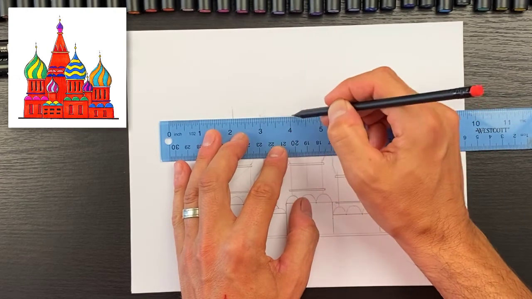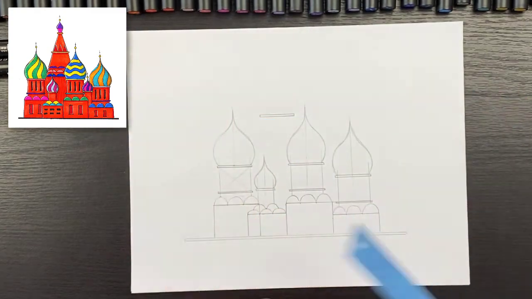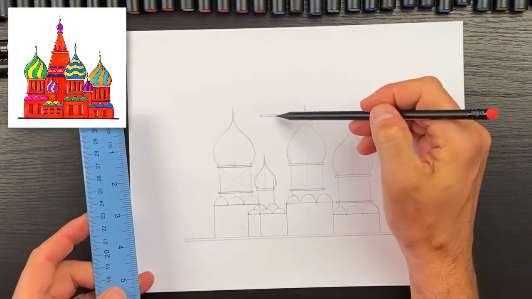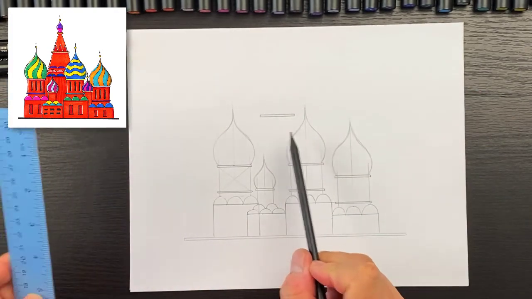Something like this. Okay, so if this is the center, it's going to be floating a little bit closer to this tower here.